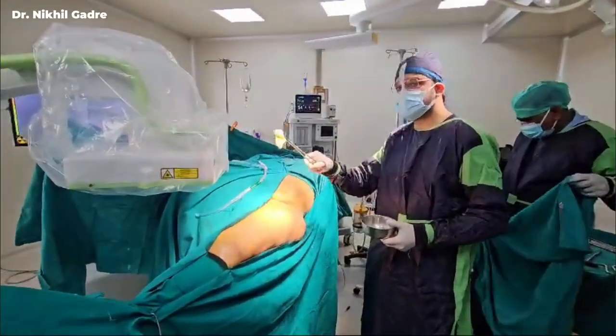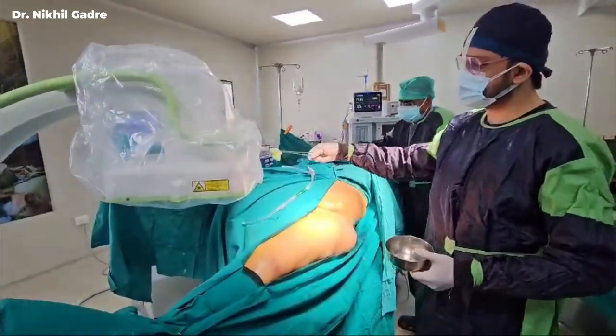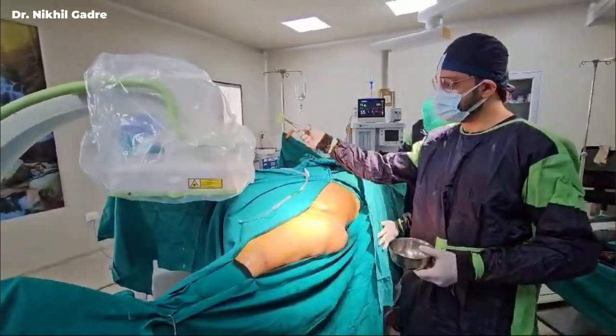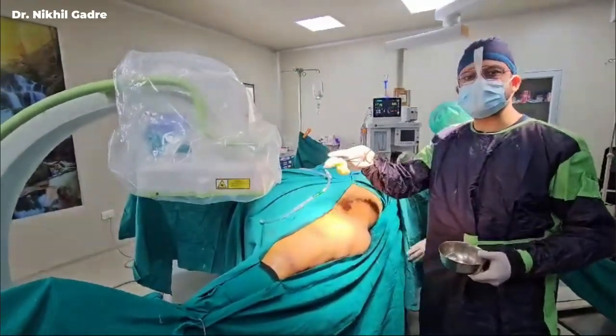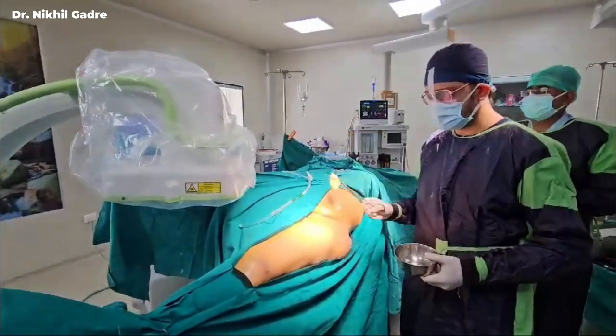This is our final position. The right lower limb is kept in a lithotomy position so that it doesn't come in the way. It is abducted and kept in a lithotomy position. This is the position of our C-arm. We can get a good AP and lateral view through this.